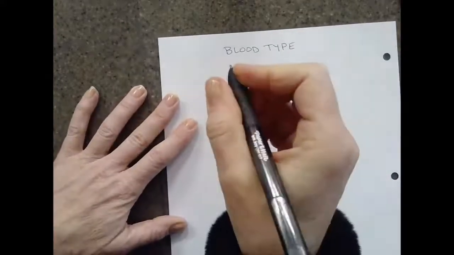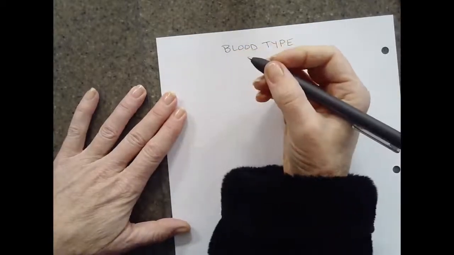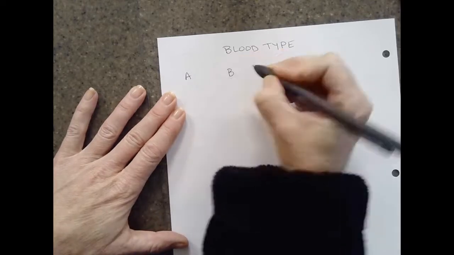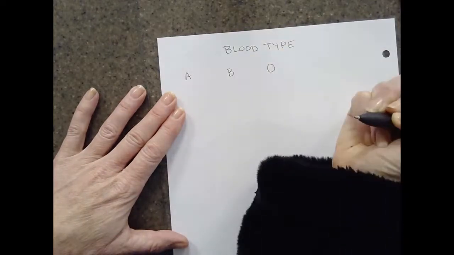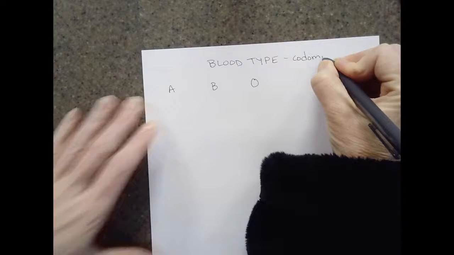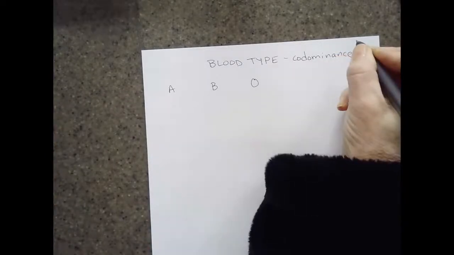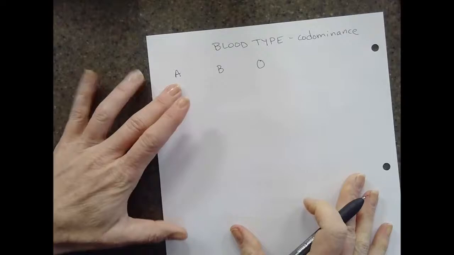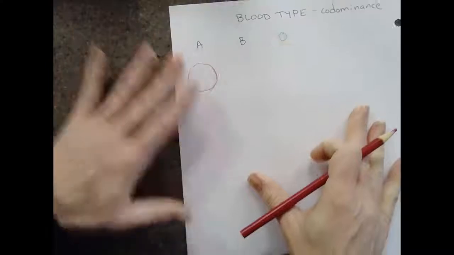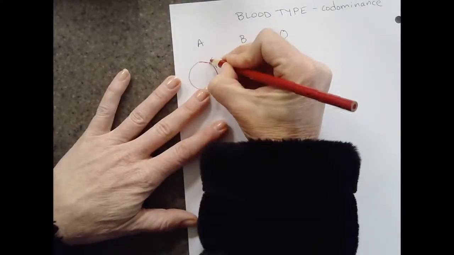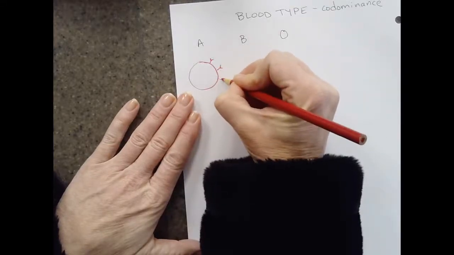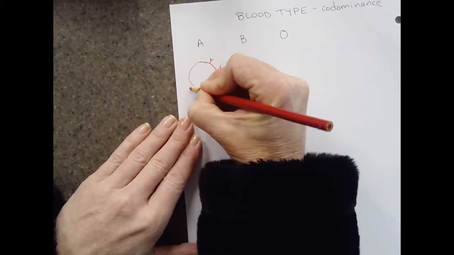Maybe mom gave you A, and dad also gave you A. In that case, look at your red blood cells, they would look like this. Maybe one of your parents gave you A, but the other one gave you O. O is recessive to A. So A wins, and you look just like that. Either way, you have blood type A, because O is hiding.